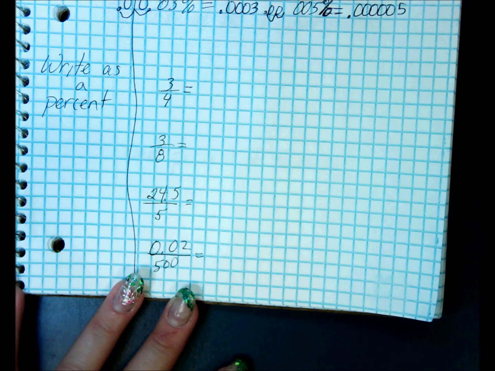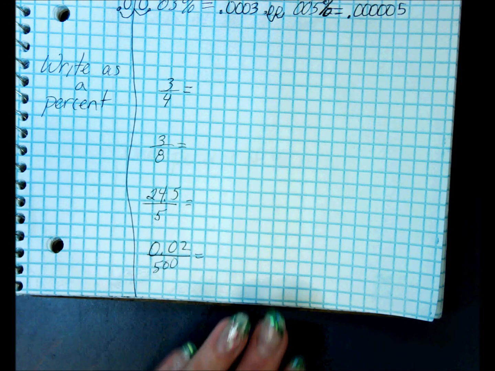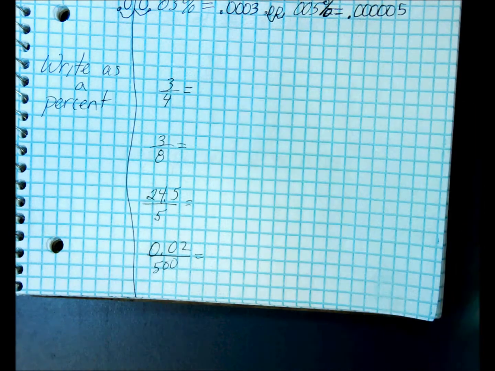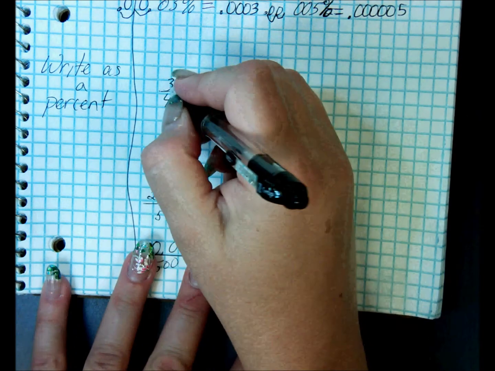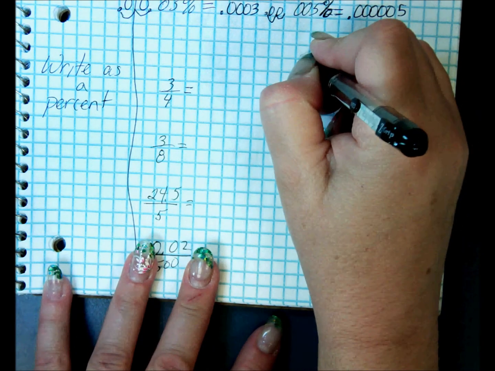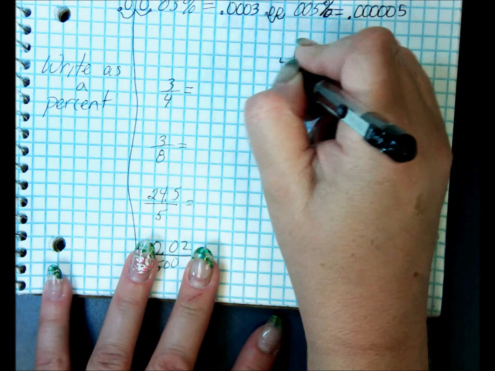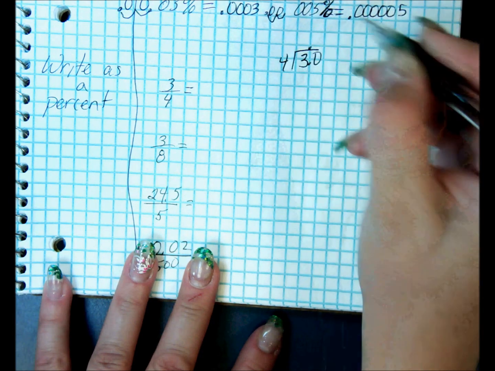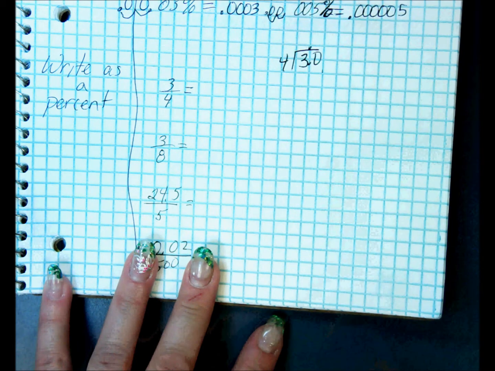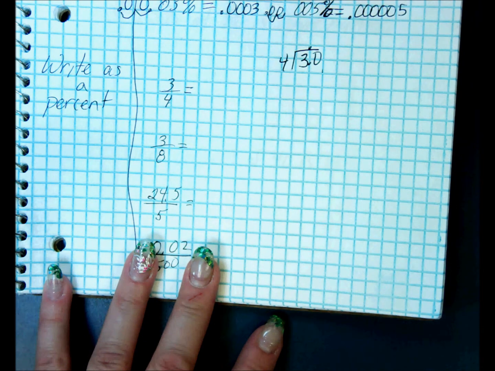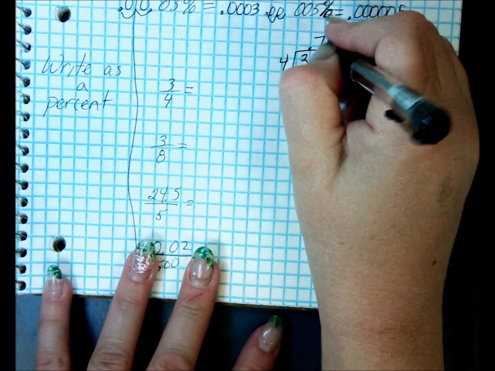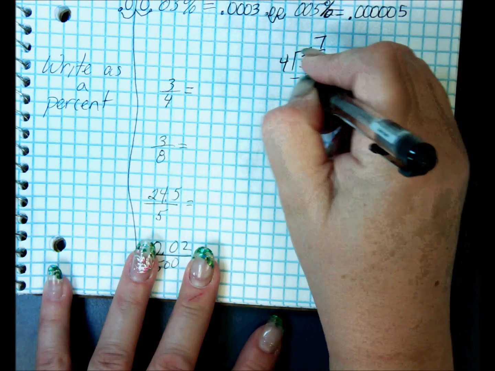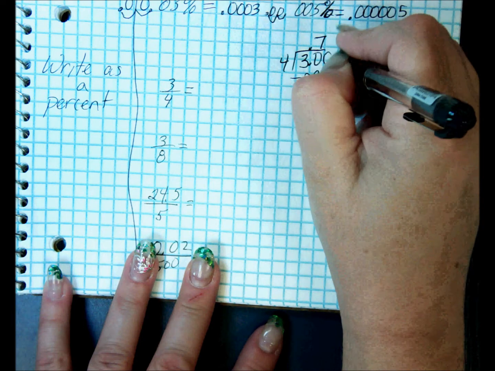So now we're going to look at fractions and how to write a fraction as a percent. So the first thing we're going to do is divide the top number by the bottom number. So in the case here, it's going to be 3 divided by 4. See, 4 goes into 30 7 times, which gives us 28. Let's add a 0 and bring it down.